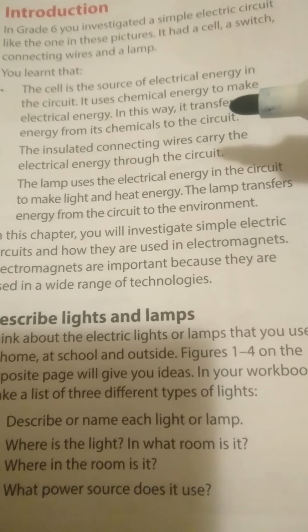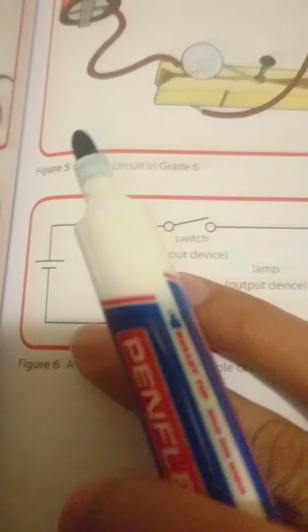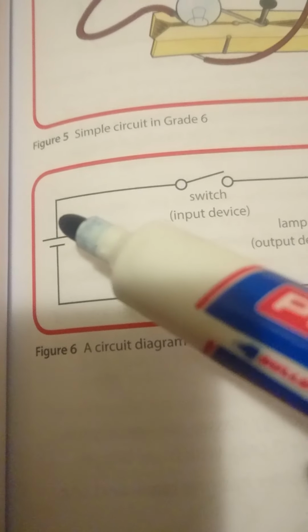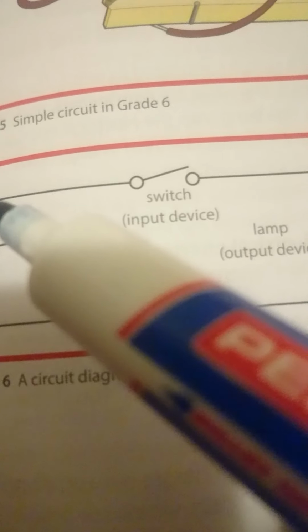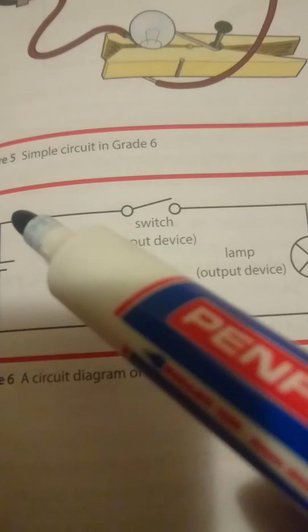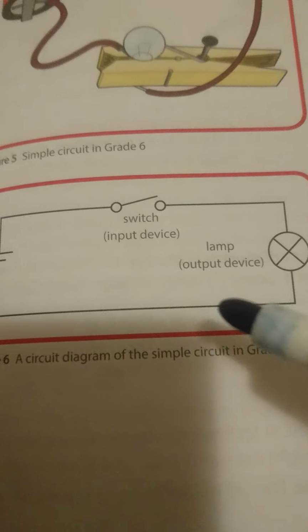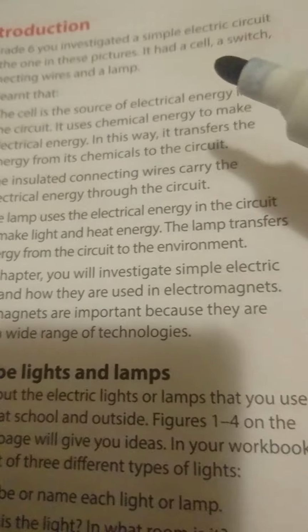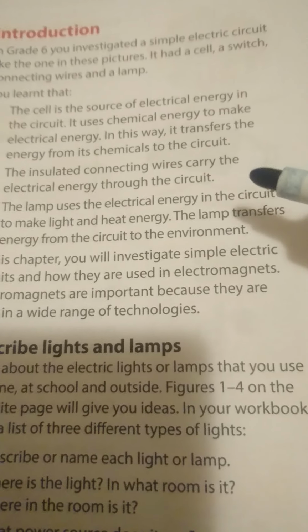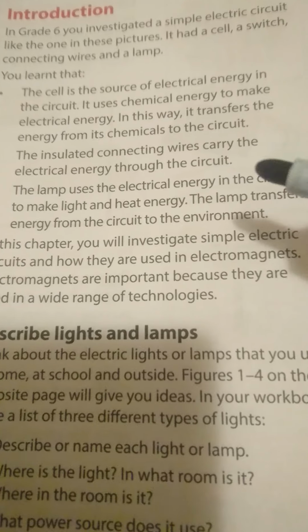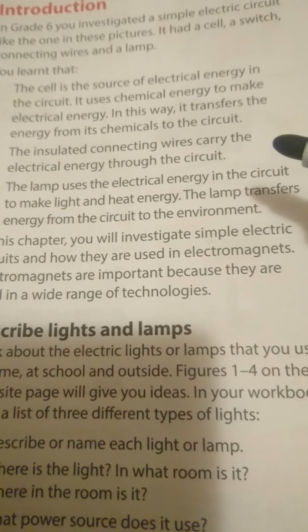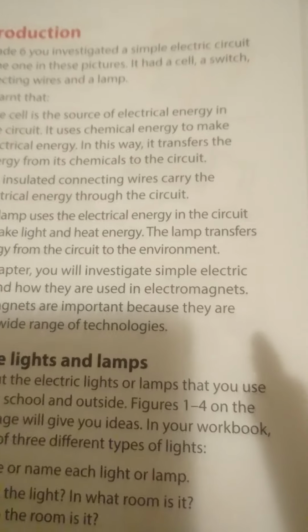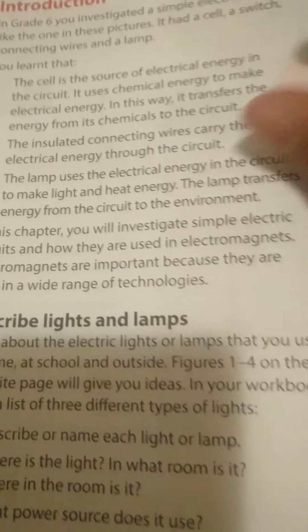The insulated connecting wires carry the electrical energy through the circuit. So this line here represents the wires, okay? And the wires conduct electricity or electrical energy. That means it allows the electrical energy to pass through it, okay? And lastly, the lamp uses the electrical energy in the circuit to make light and heat energy. The lamp transfers energy from the circuit to the environment. Okay, so light and heat energy is produced by the output device, which is the lamp in this case.